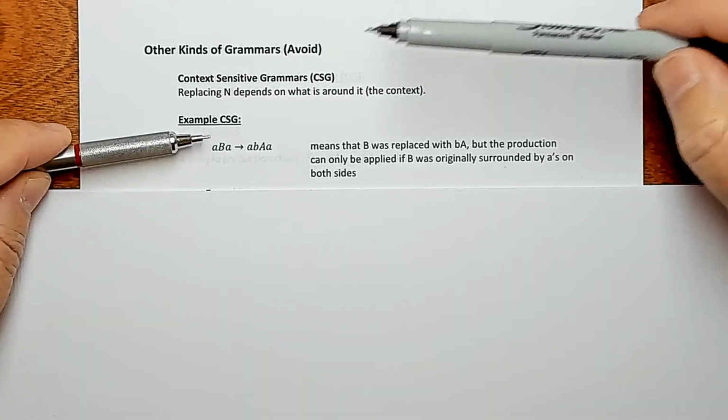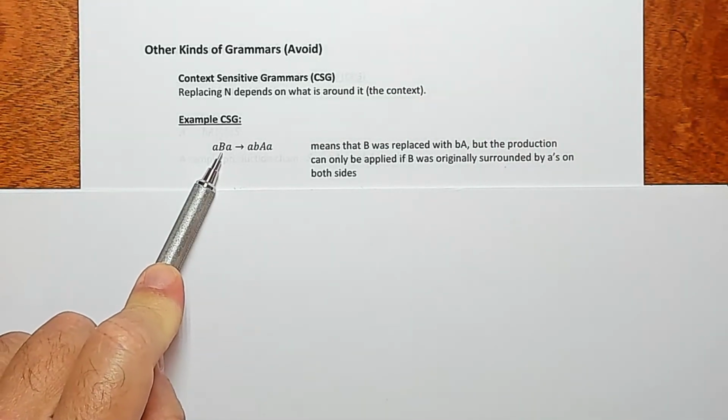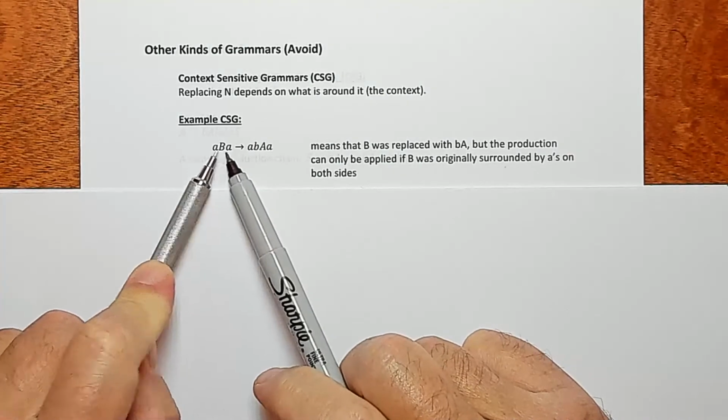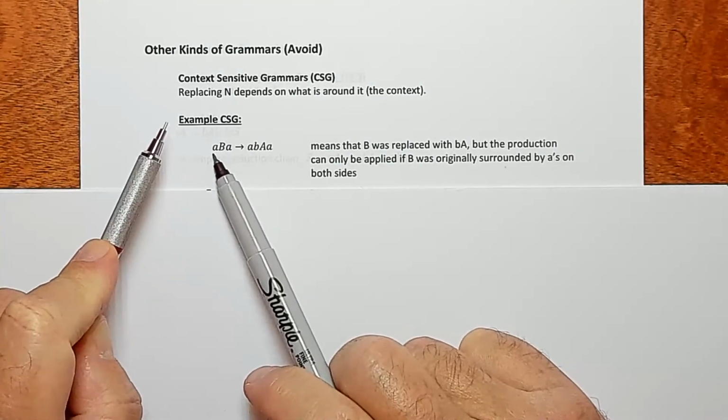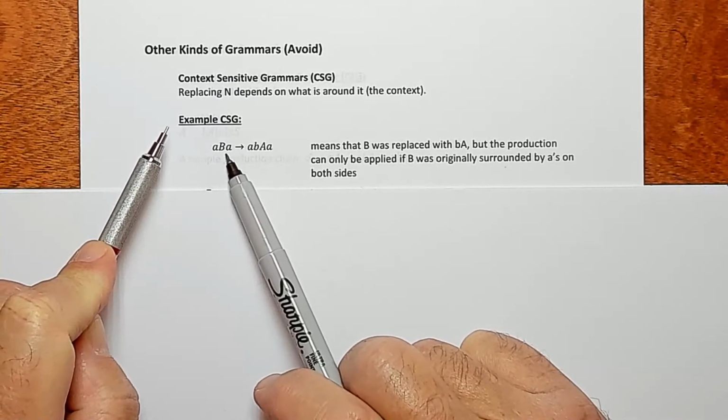Anyway, here's an example, context-sensitive grammar. So here, look, I have a non-terminal here, capital B. That's a non-terminal. But on the left-hand side, we have terminals around the non-terminal.